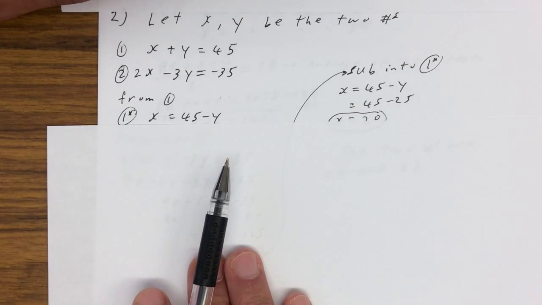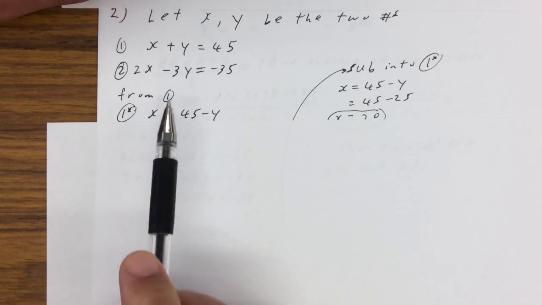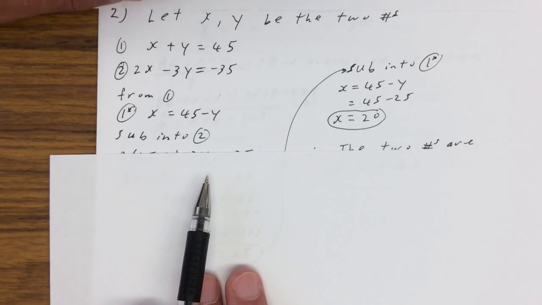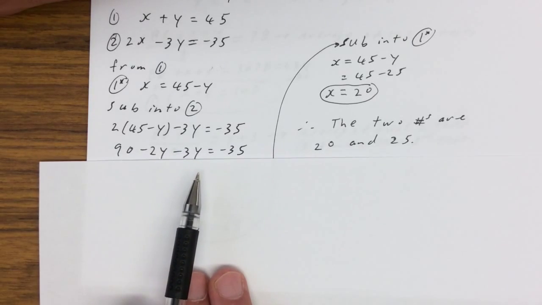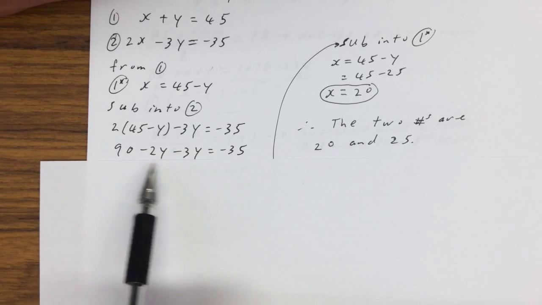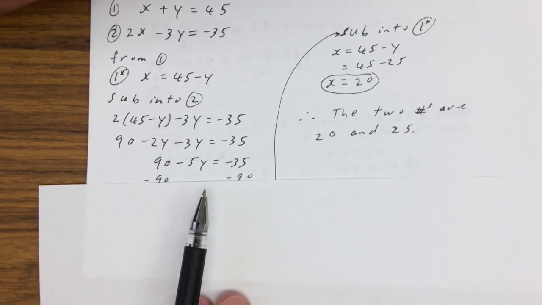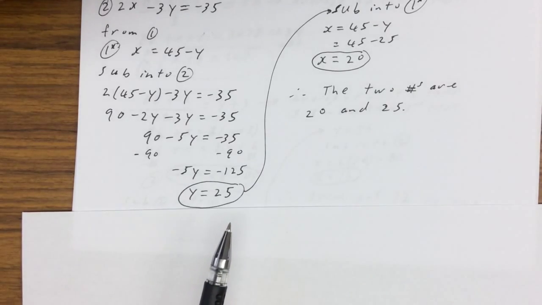I'm going to use substitution, rearranging equation 1 and solving for x, sub into 2, and continue on. To sub it in, you have to expand to get rid of the brackets, collect like terms, isolate the y, and you get y equal to 25.